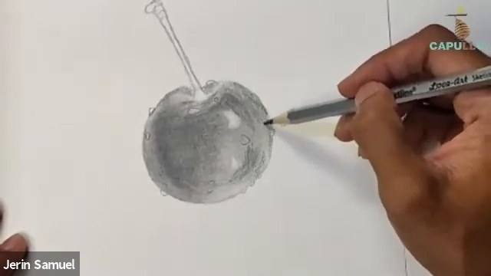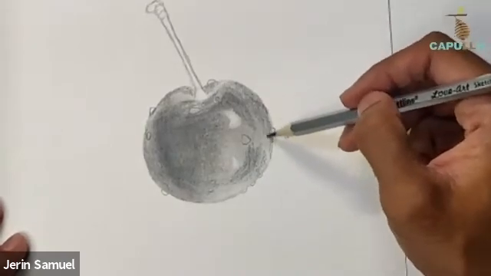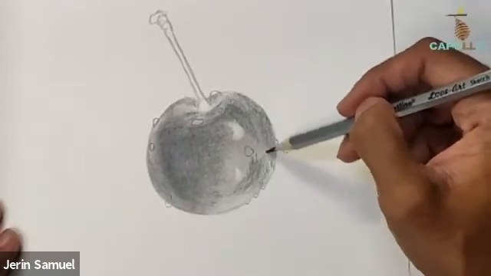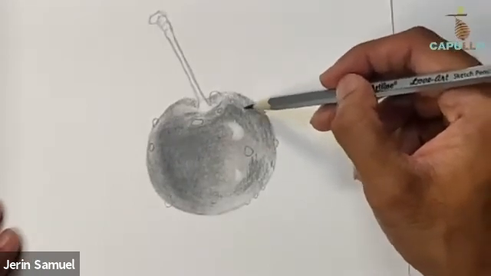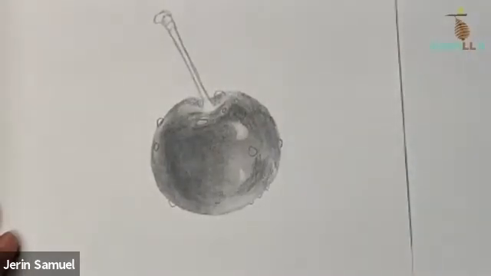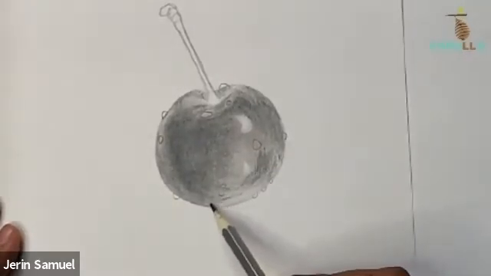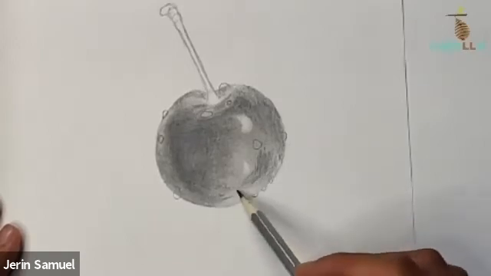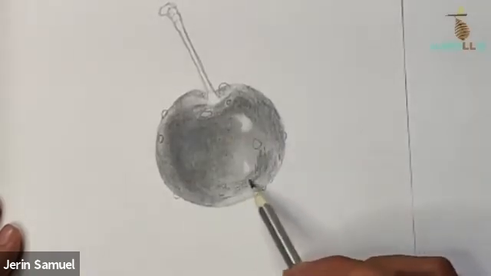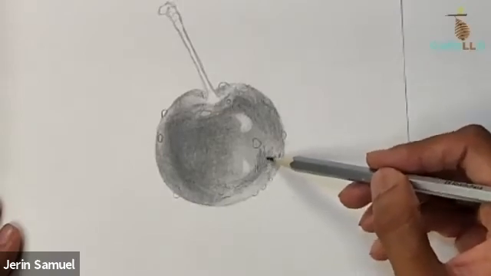After doing this one, I will go to the next and final layer. Also remember, the more you shade, the more realistic it will look. See how I'm doing. I'm not just giving one kind of shade everywhere. I'm giving different layers of shading. The more layers you give like this, the more realistic it's going to look.